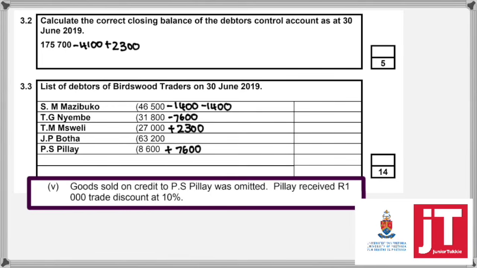So to work this out, we are going to say before the discount, it equals 100%. So we always use percentages. It's always about getting the unknown over the known. The total trade discount is 10%, and after the trade discount will then equal 90% that this person will need to pay us.